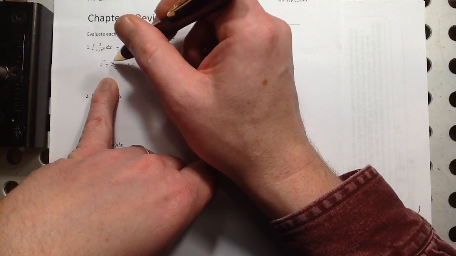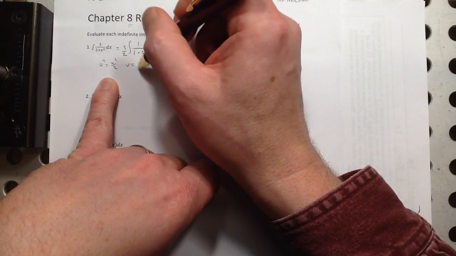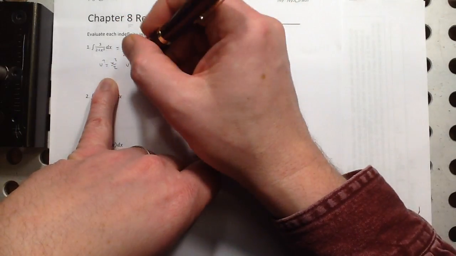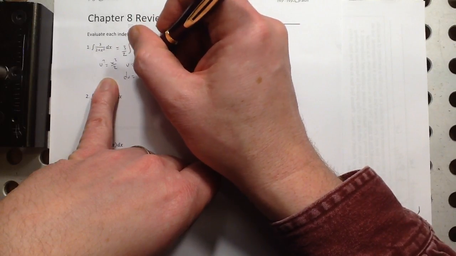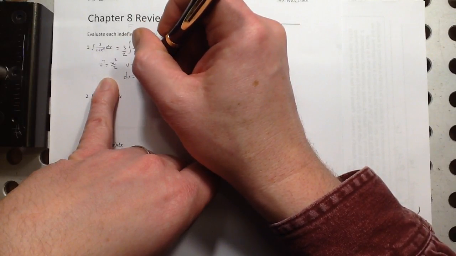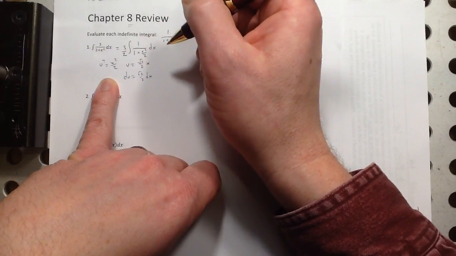Right, that's square rooting that. That's x over the square root of 2. That's the same as this. And then that means that du would be the square root of 2 over 2 times dx.